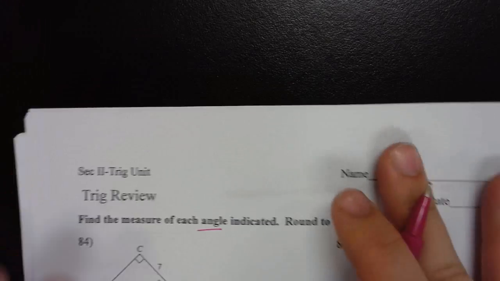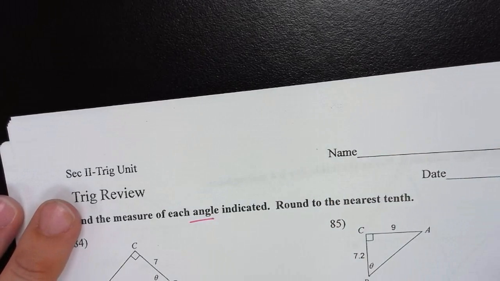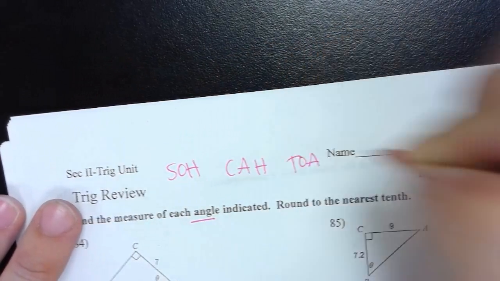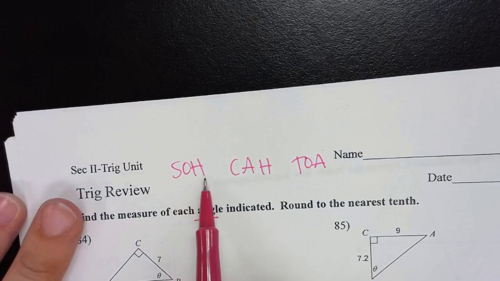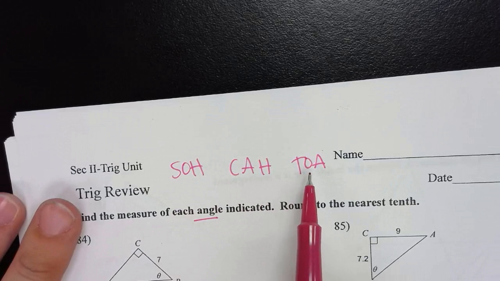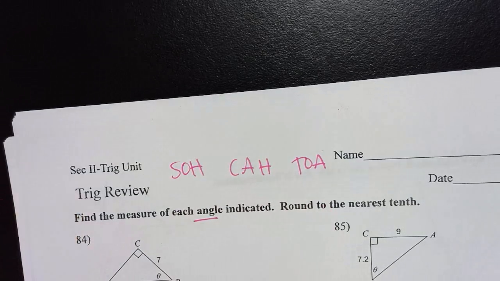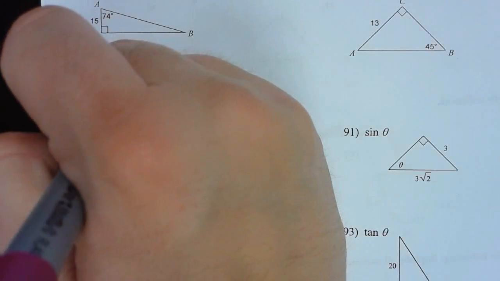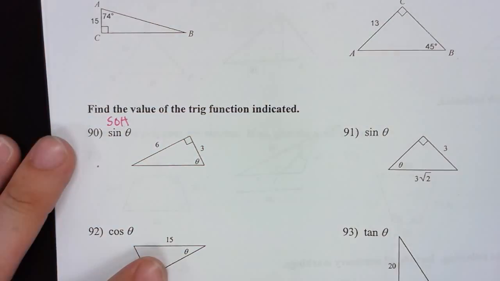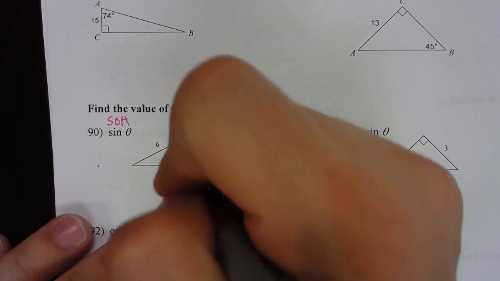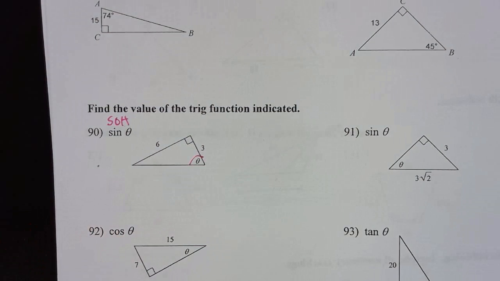There's one word that you will use to remember what the different ratios are, and it is SOHCAHTOA. Sine stands for opposite over hypotenuse, cosine stands for adjacent over hypotenuse, and tangent stands for opposite over adjacent. So jumping down to number 90, for sine we're looking for the opposite and the hypotenuse, the SOH part of SOHCAHTOA. It's always based on some angle. In this case, it's the angle theta that's marked.